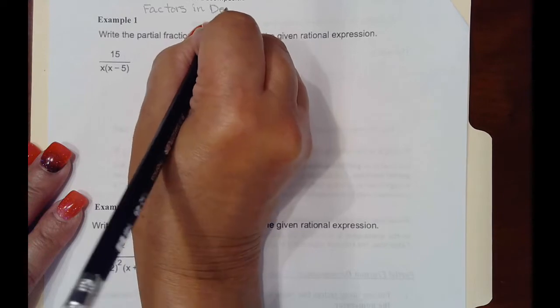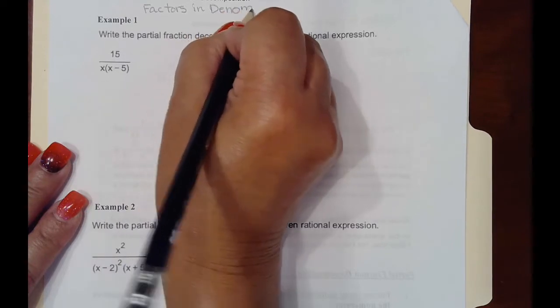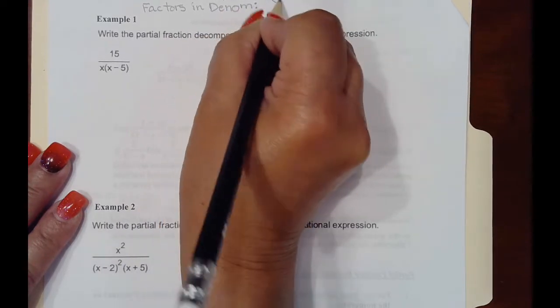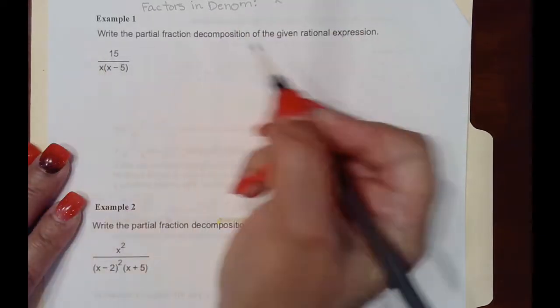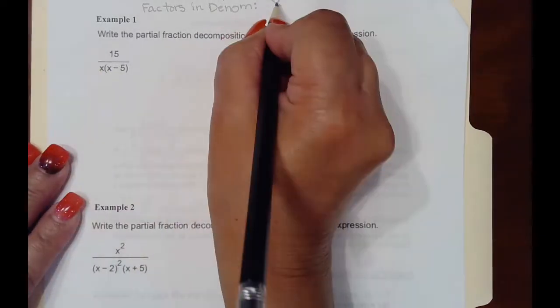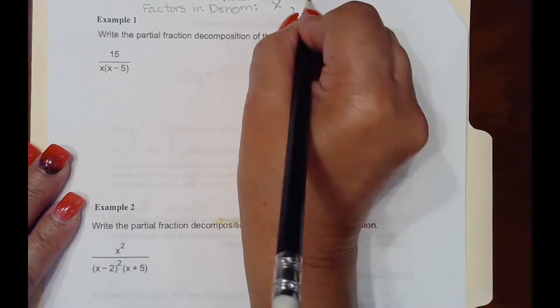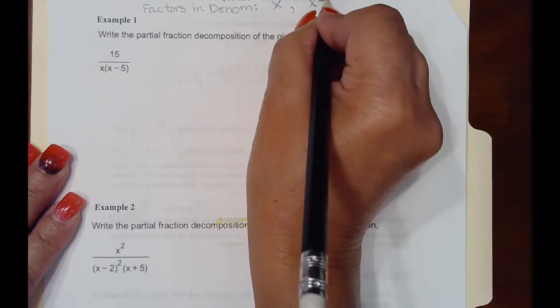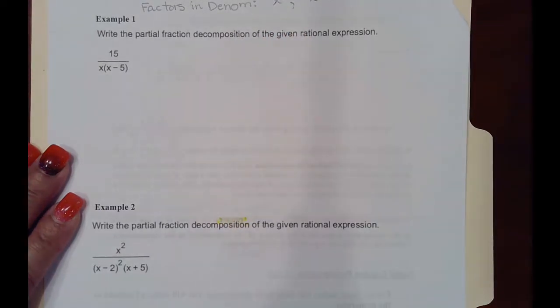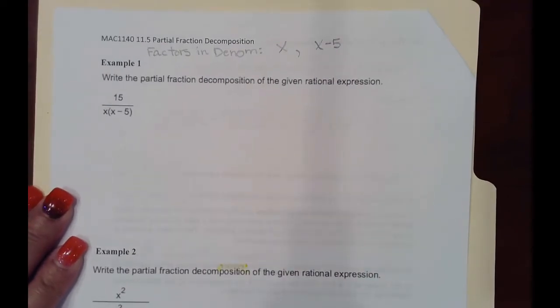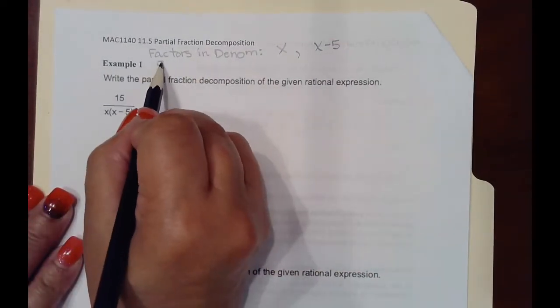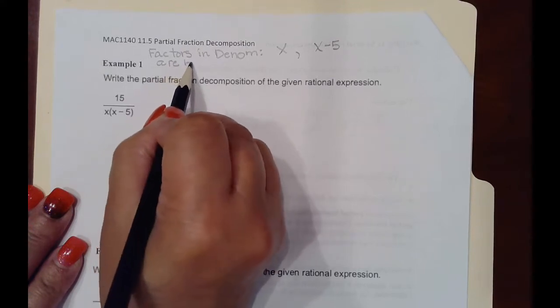You have one factor that looks like this, and that's definitely first degree, that x that's pulled out in front. So that's one of your factors. And then the other factor is that x minus 5, and that is also a linear factor. So the factors in the denominator are both linear.